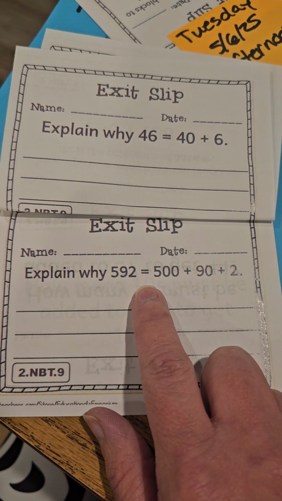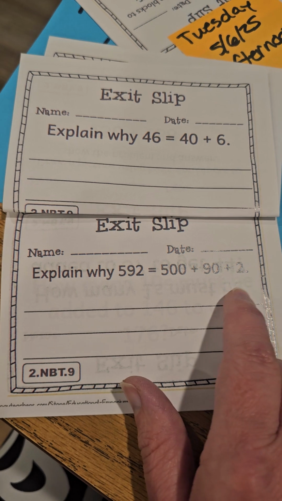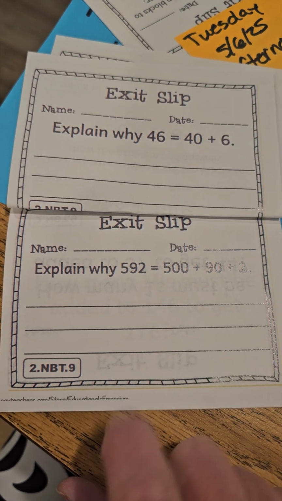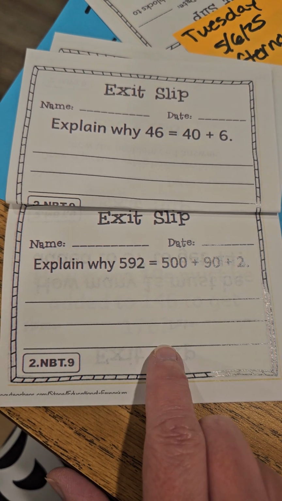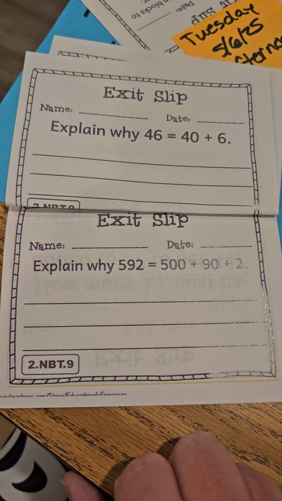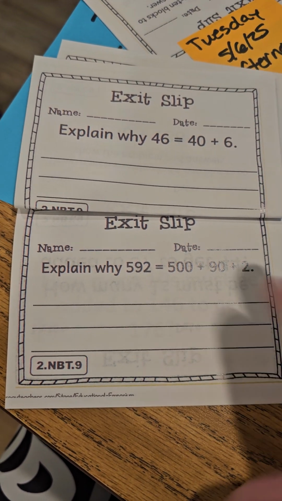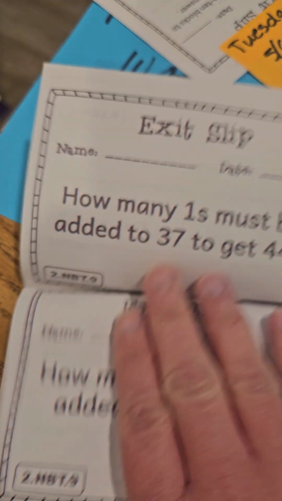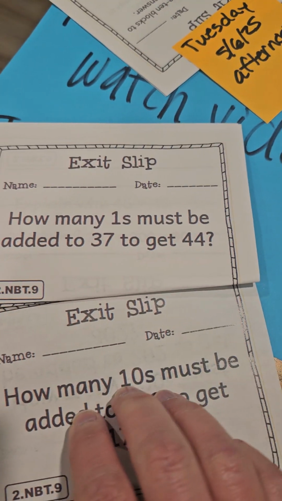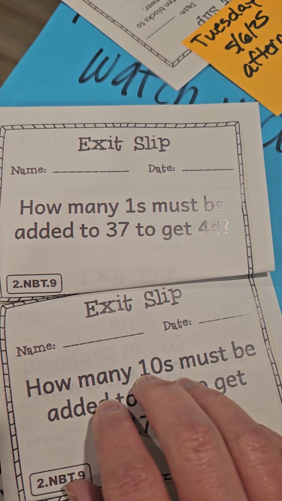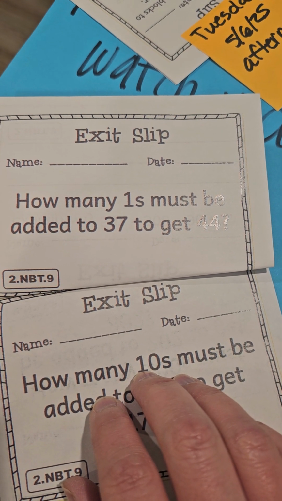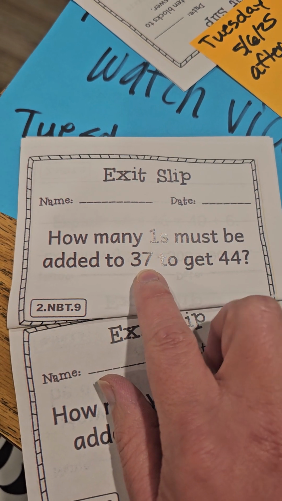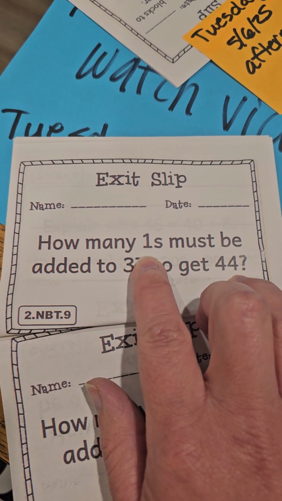Next, explain why 592 equals 500 plus 90 plus 2. Looks just like expanded form, doesn't it? So if you want to explain it to Miss Kim, maybe she can write it for you. Next, how many ones must be added to 37 to get 44? Use a strategy to go from 37 to 44. How many ones?